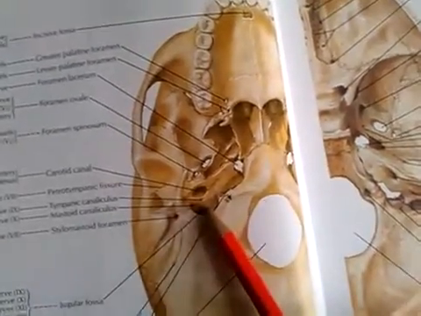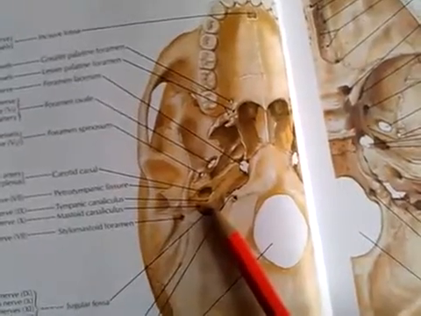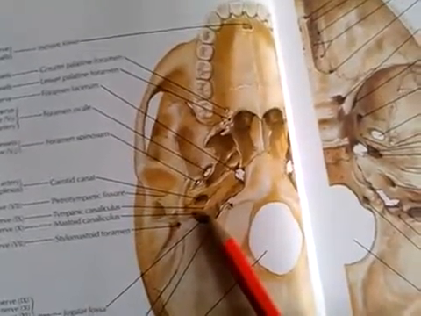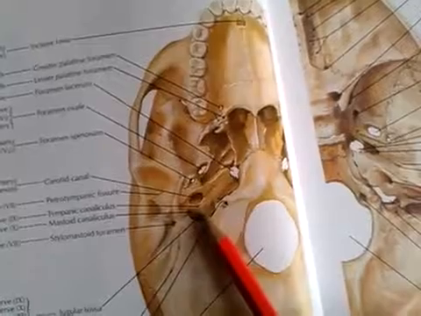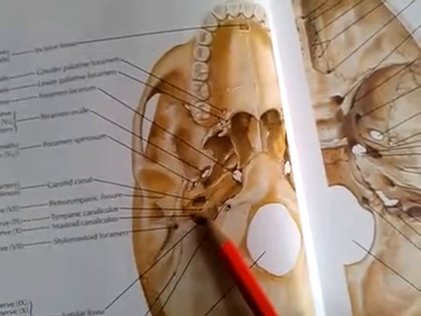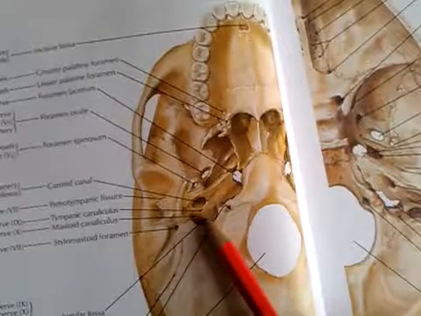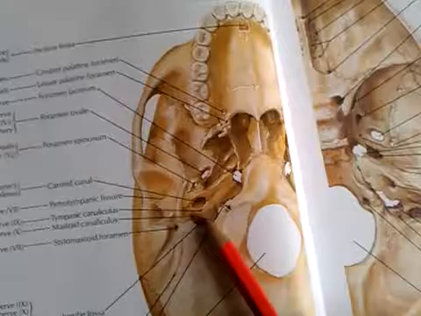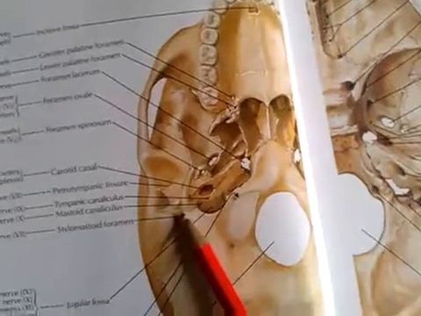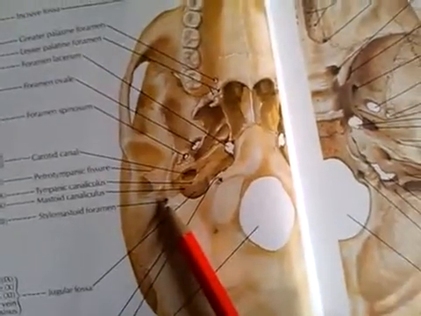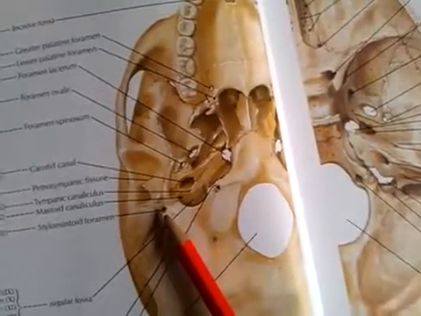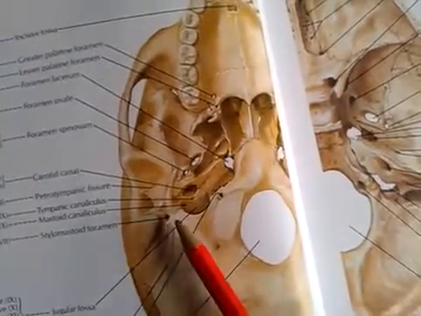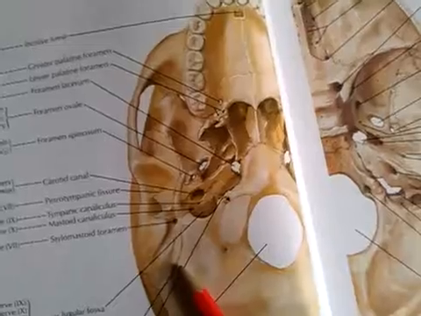Jugular foramen with internal jugular vein, 9th, 10th and 11th cranial nerves. Stylomastoid foramen with facial nerve, and then mastoid foramen with emissary veins, and also condylar canals with emissary veins.